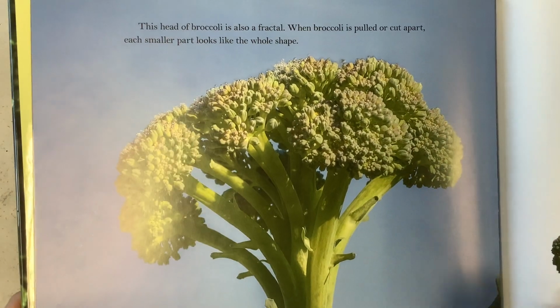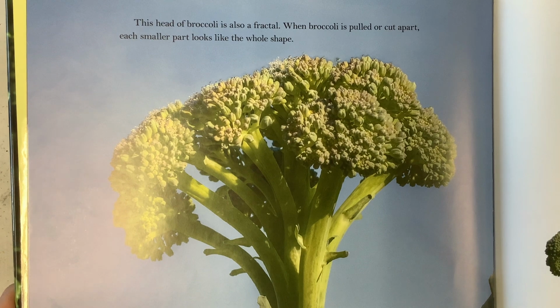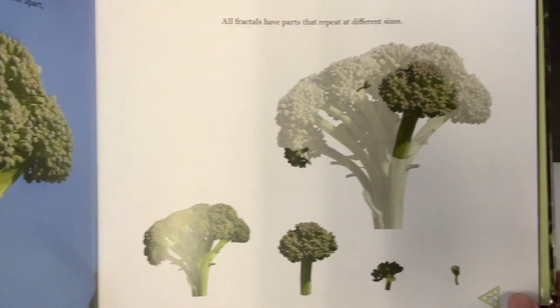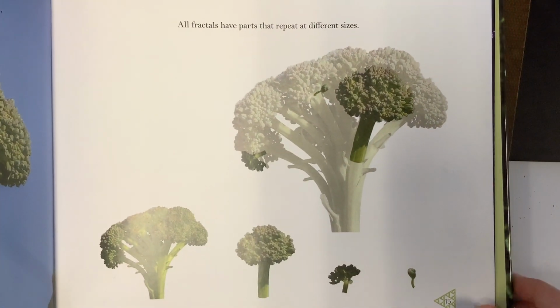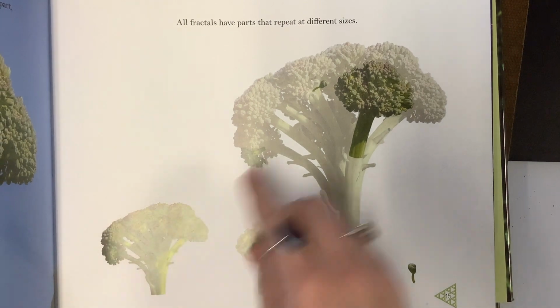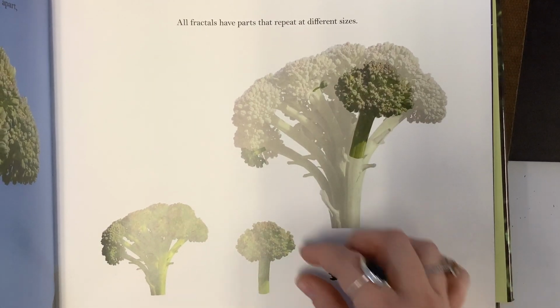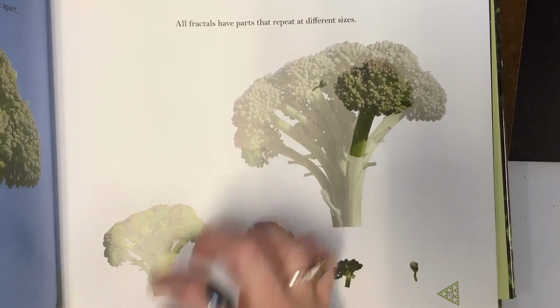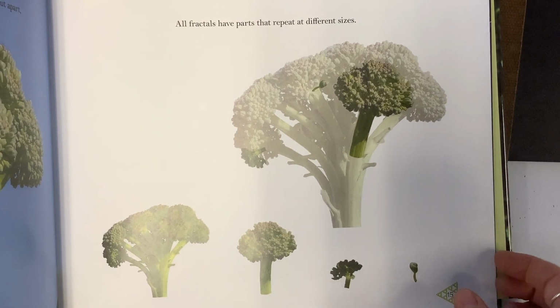The head of broccoli is also a fractal. When broccoli is pulled or cut apart, each smaller part looks like the whole shape. All fractals have parts that repeat at different sizes. Okay, so you got the whole broccoli, and then we got one piece of the broccoli, and then one piece of that broccoli, but that still kind of is the same shape as the original broccoli, and so on.